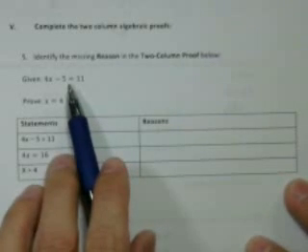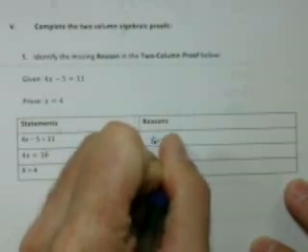Okay, moving now into the algebraic proofs. This is going to be a big part of the test, so make sure that you know how to do these. Now, if you notice, it says given 4x minus 5 equals 11, prove x equals 4. Well, my first statement is 4x minus 5 equals 11, and the reason for that is obviously because they gave it to me, so it's given.